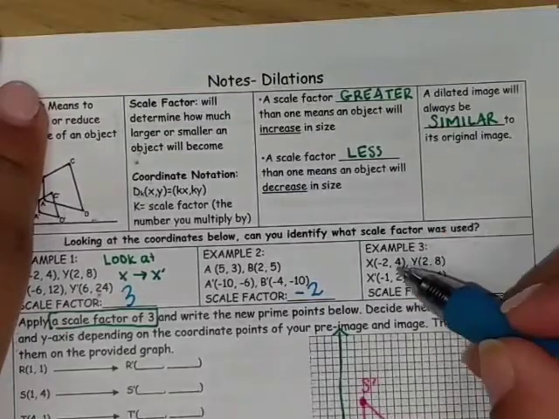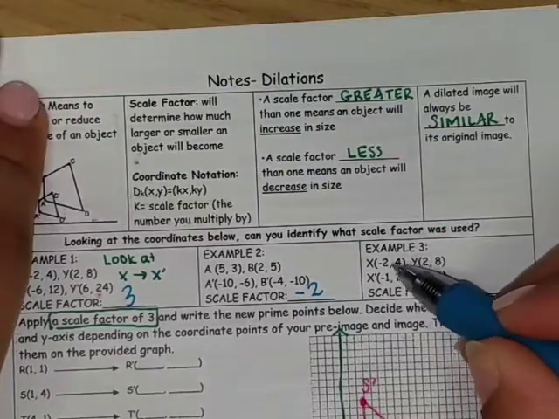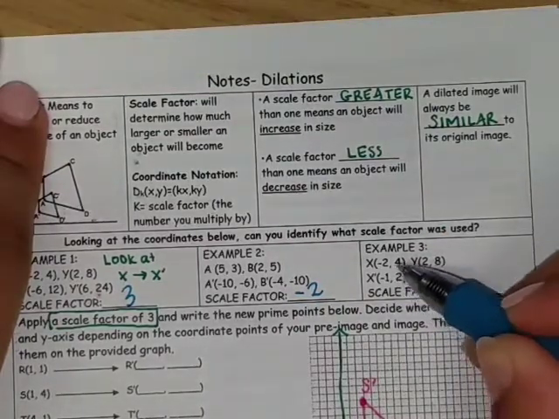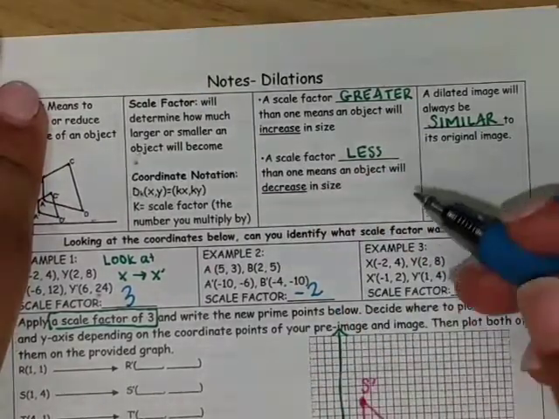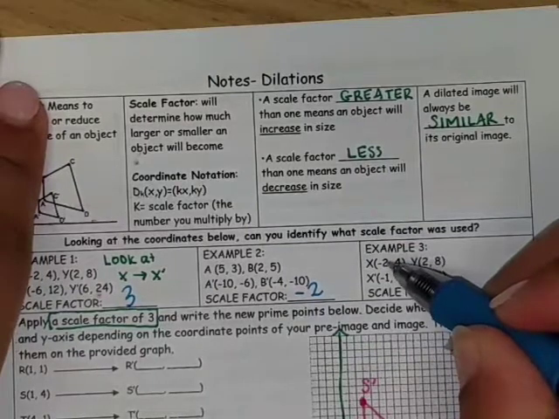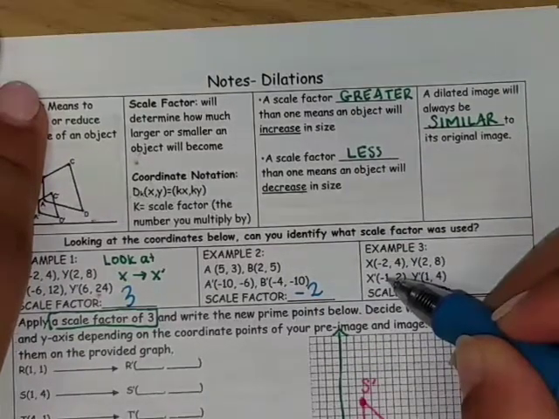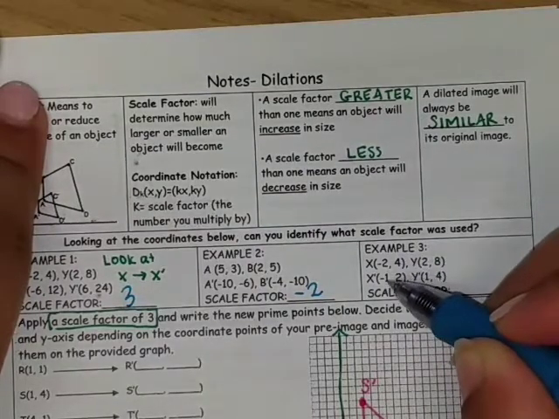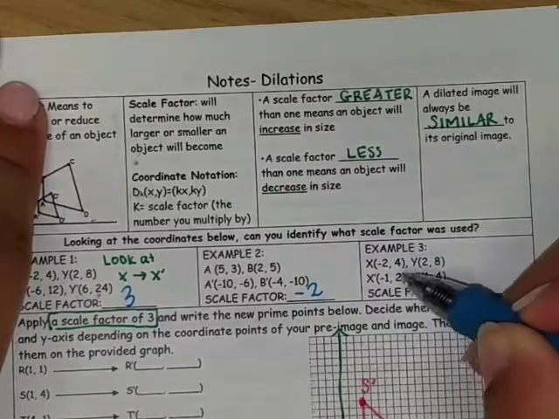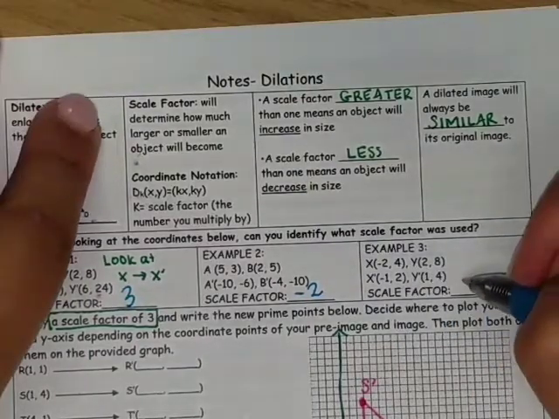And then our third one goes from (-2, 4) to (-1, 2). So it looks like it's getting smaller, so we know it's going to be less than 1, so it's going to be a fraction. So you can think about, well, how am I dividing this? And if you're dividing, remember you can multiply by the reciprocal to give the same value. So -2 divided by 2 gives me -1. 4 divided by 2 gives me 2. So I'm dividing by 2, which is the same scale factor as 1/2.